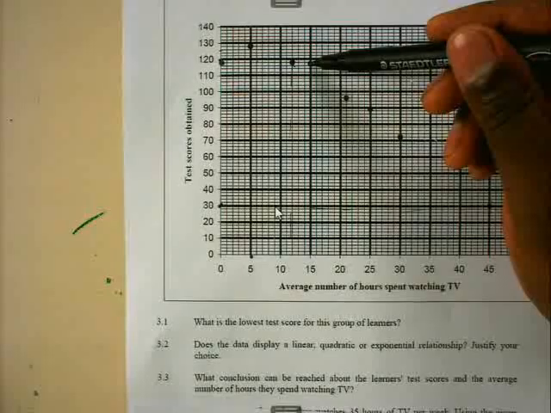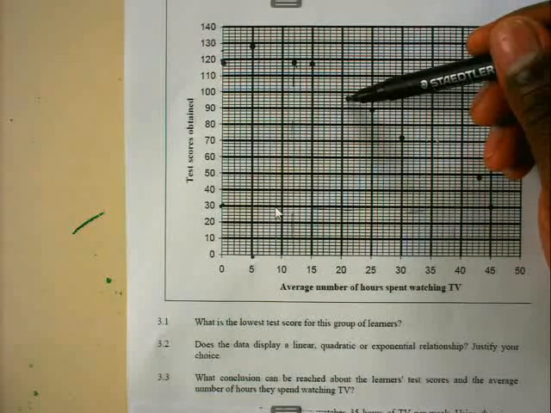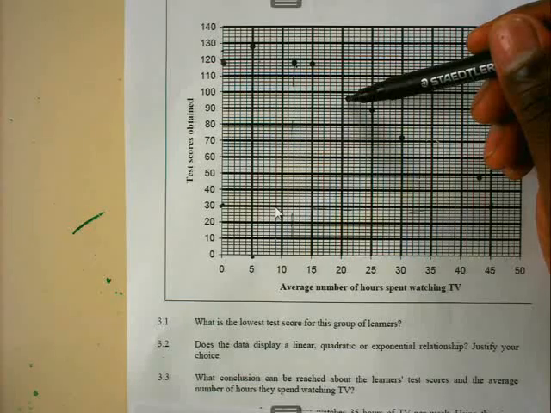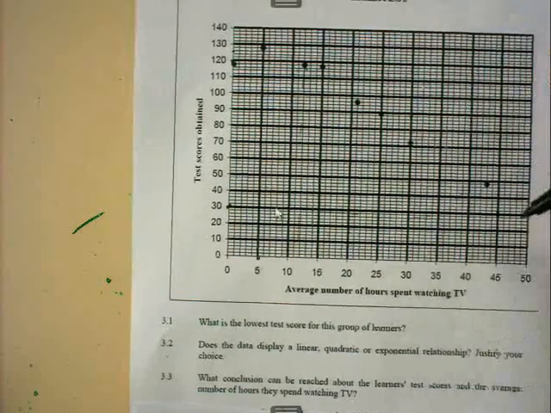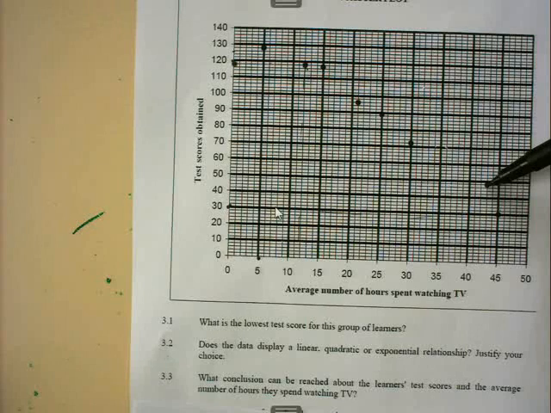This one, 15 hours, obtained 115. This one spent about 21 to 22 hours and obtained 97, 98. This one spent about 43 hours watching TV and obtained 48.